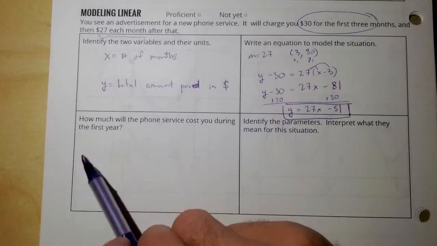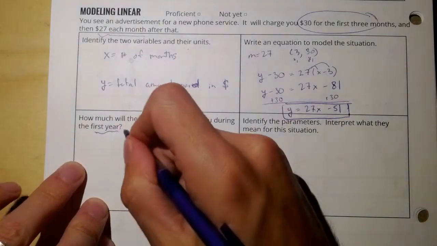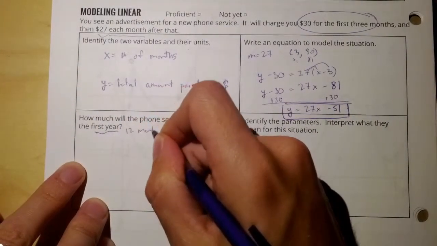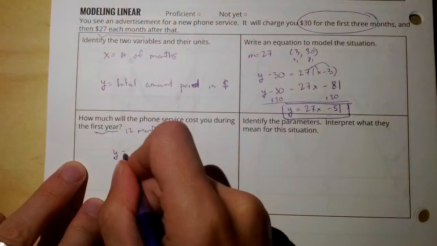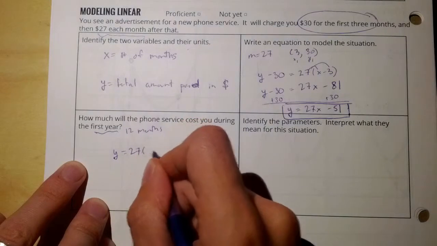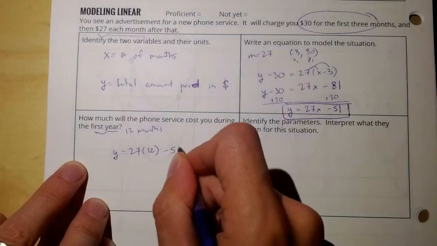For the prediction: how much will the phone service cost you during the first year? Well, 1 year is 12 months. So I'm going to do y is equal to 27 times 12 minus 51.